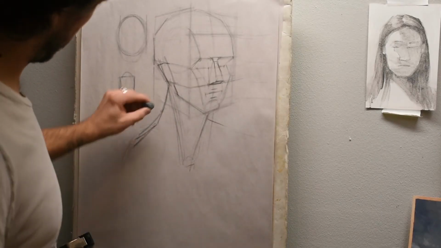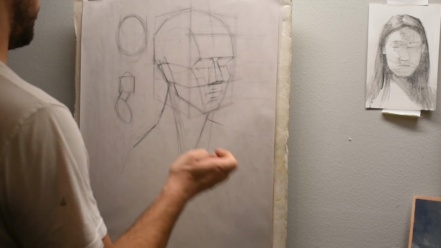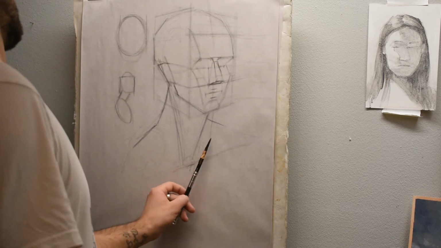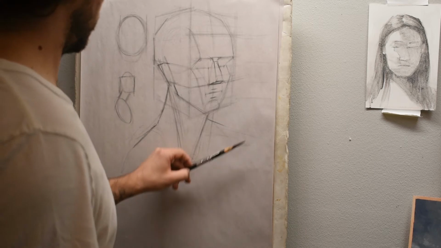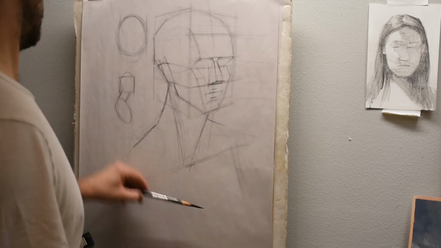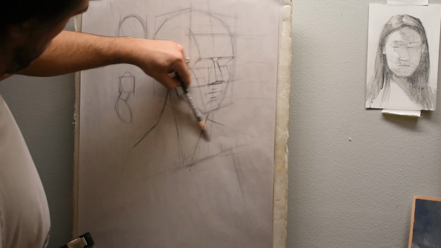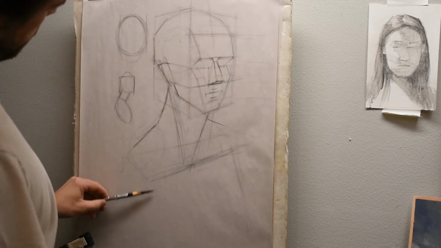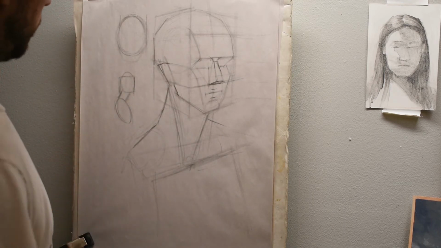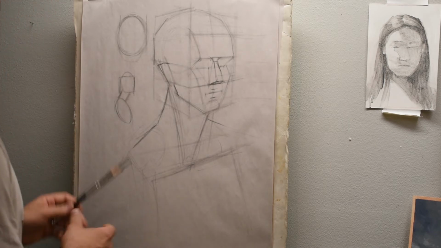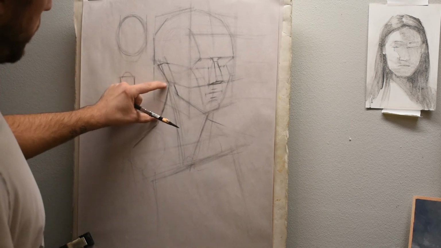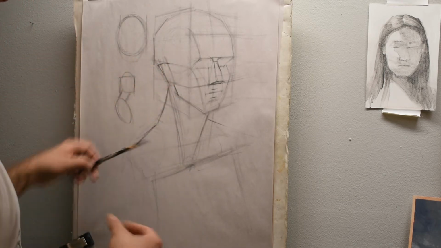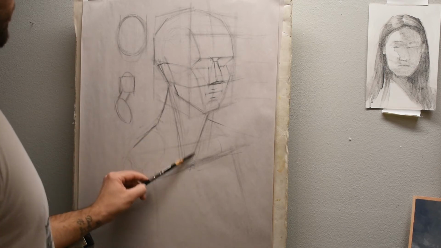So because we're incorporating the three-dimensionality of this figure and this pose, let's think about the rib cage here. The neck visually looks this big, but also our brains are telling us that it's this long, and it's because there's this overlap.